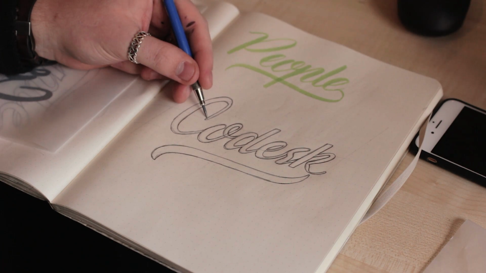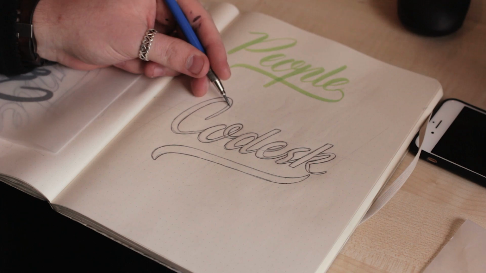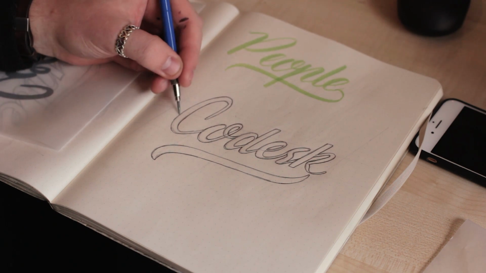Once I've done my initial ideas and concepts on paper, I'll go ahead into a dotted Moleskine. A dotted Moleskine is literally just a journal that has got really good paper. It's made by the company Moleskine and it's dotted, which means that I have straight dots all across the paper.